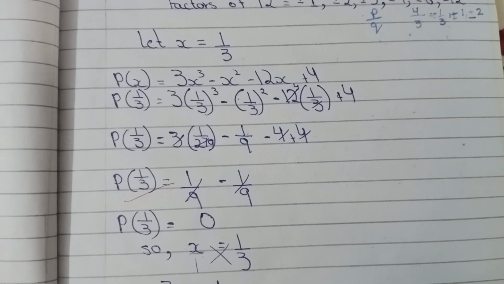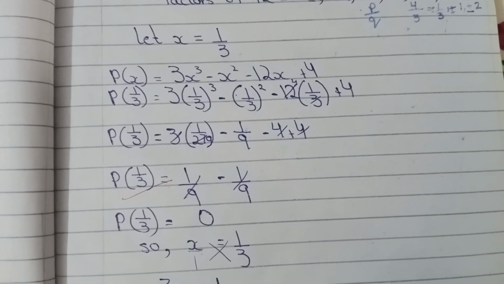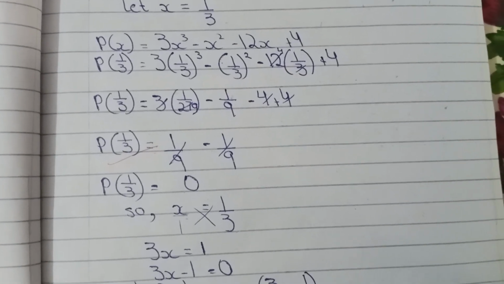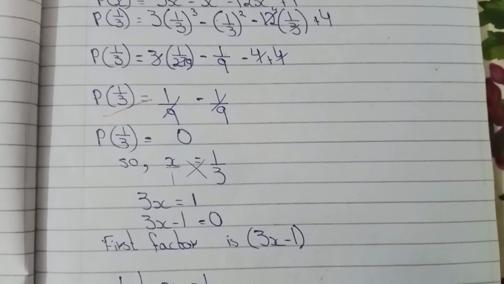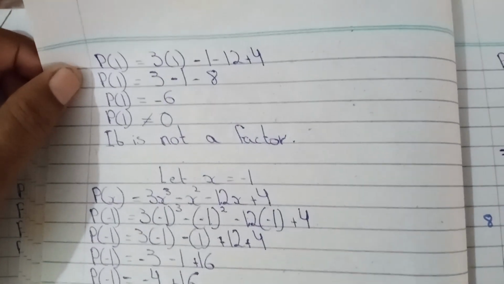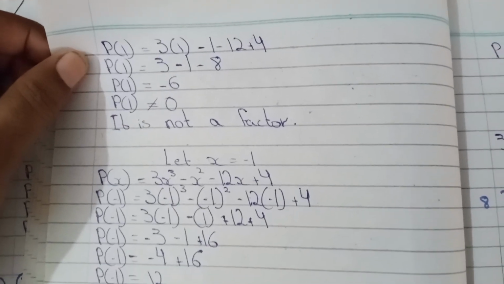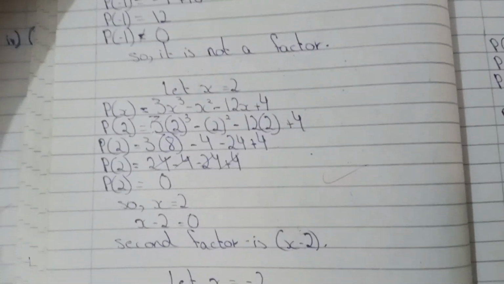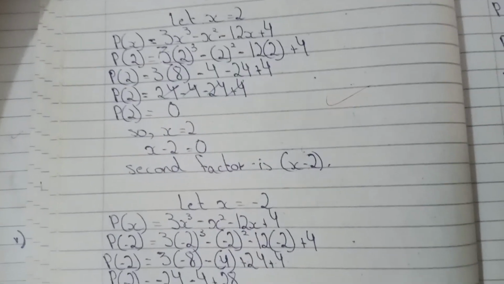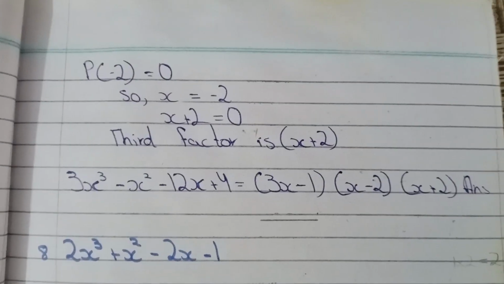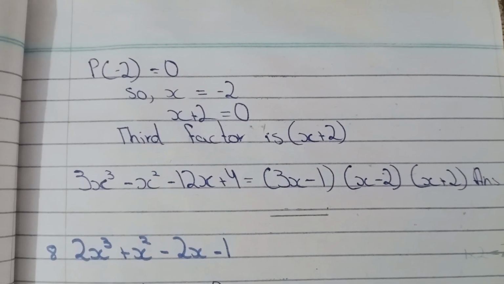First of all we take x as 1 by 3, we put it in the question and the remainder is 0, so it is a factor. So x is equal to 1 by 3. Cross multiplication we have done and we have got 3x is equal to 1, 3x minus 1, so it is the first factor. Then we take 1 and the remainder is not equal to 0, sorry. Then minus 6, so it is not a factor. Then minus 1, the remainder is not 0, so it is not a factor. Then 2, we have got the remainder 0, so it is a factor. Then minus 2 we have got the remainder 0, so it is also a factor. So we have got the three factors, 3x minus 1, x minus 2 and x plus 2.